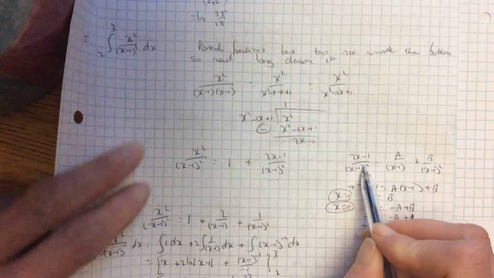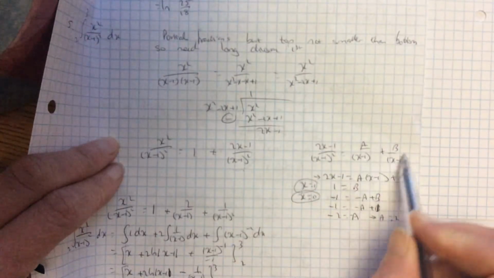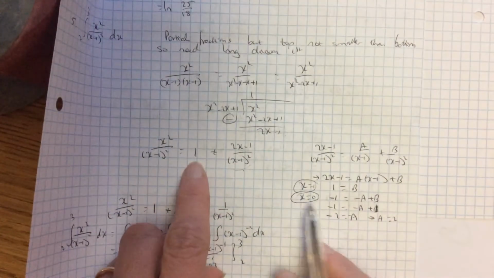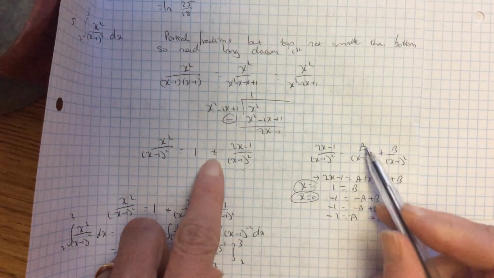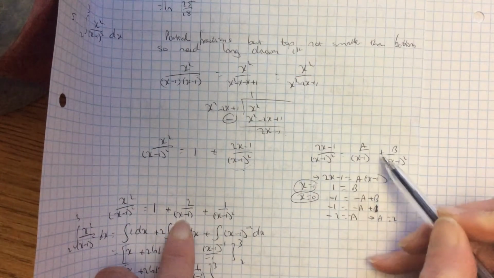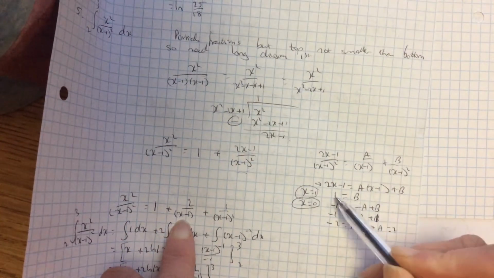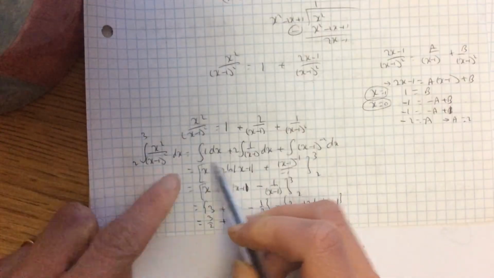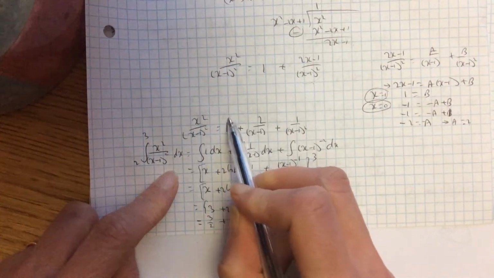So you go over to the side with this bit and it's a repeated root. So partial fraction that bit. Now your expression becomes 1 plus a, which is 2 over x add 1, plus b, which is 1 over x minus 1. You want to integrate that, so just integrate each bit.